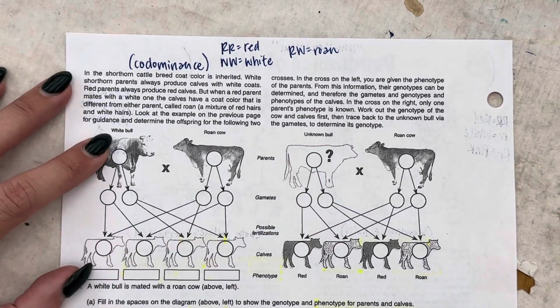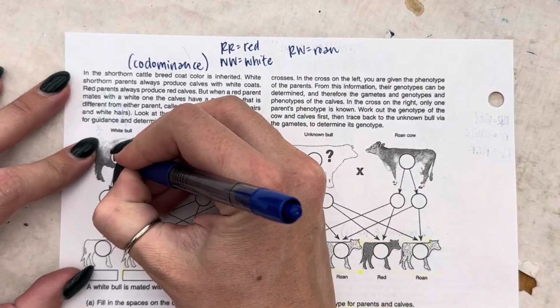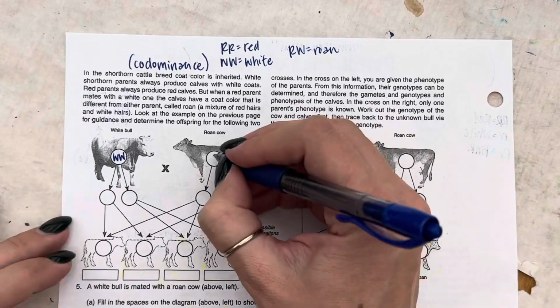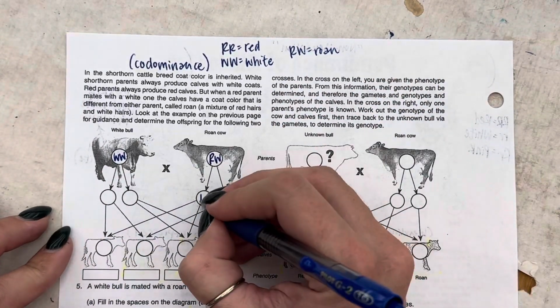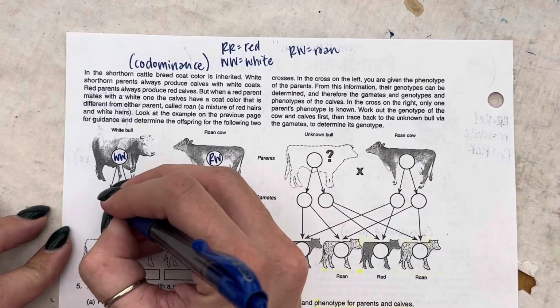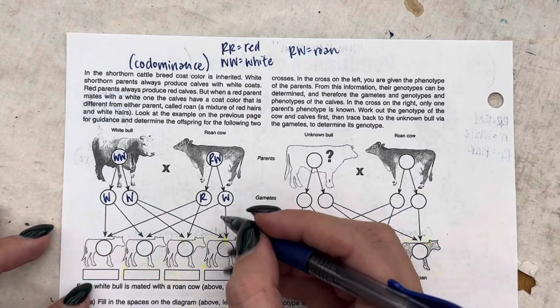So we have our white bull here. We know that is WW. And our roan cow is going to be RW. We split up the alleles. And then we see our alleles are going to produce some offspring.